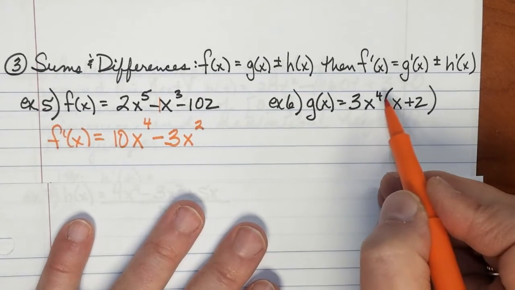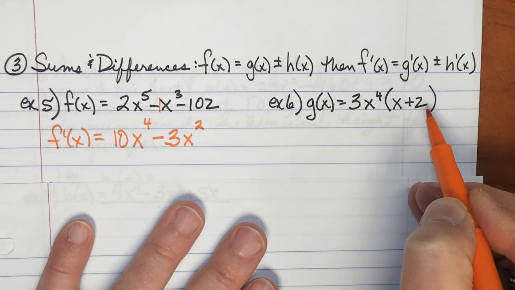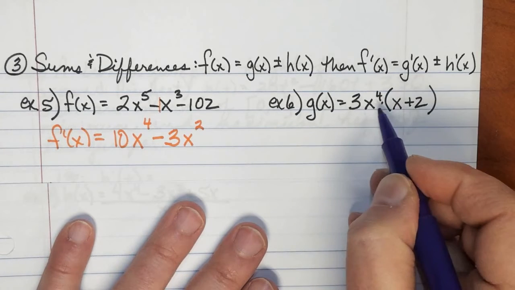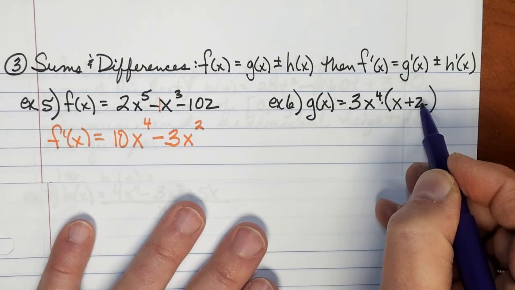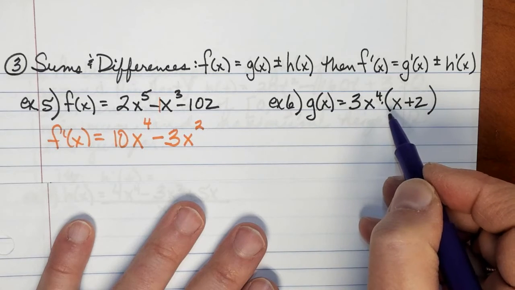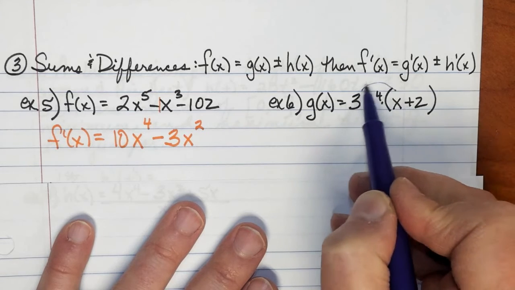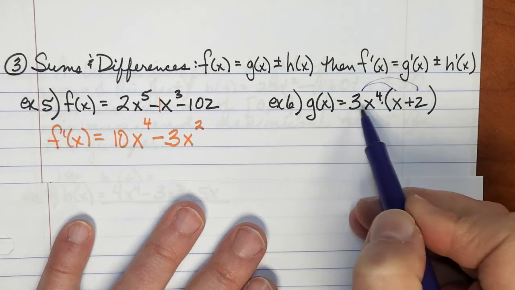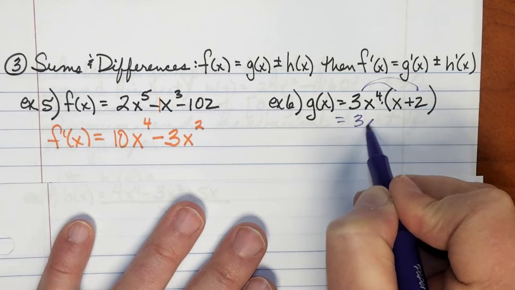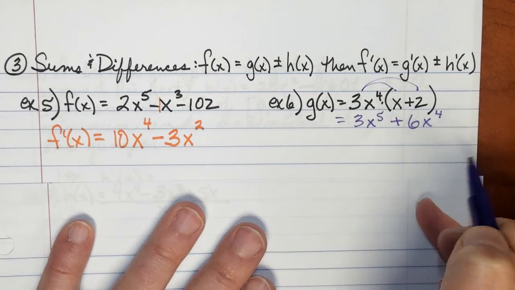Function is 3x to the 4th times the sum of x plus 2. Now, this really is a product of 2 functions. And you're going to learn in day 2 that there is something called a product rule. And we could do that on this problem. But for today's lesson, I'm just going to distribute that 3x to the 4th. And I'm going to get 3x to the 5th plus 6x to the 4th.